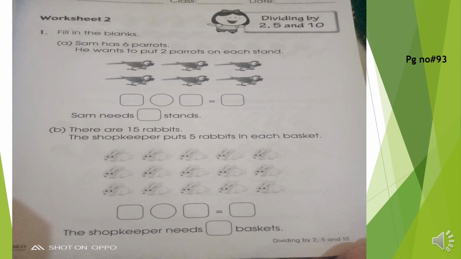So it's fill in the blanks and we have to read the statement and we have to answer the questions. So part A. Sam has 6 parrots. He wants to put 2 parrots on each stand. Means he wants to circle in a group of 2 and then he wants to know how many stands he will need. So should we start?